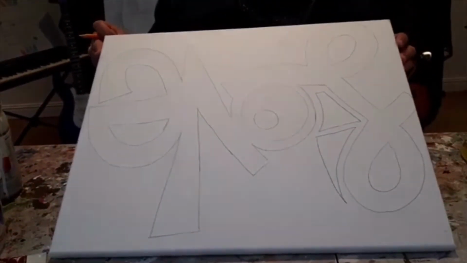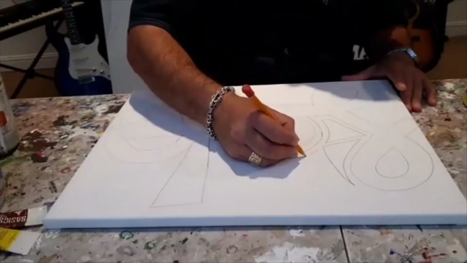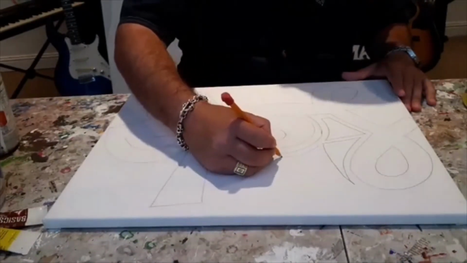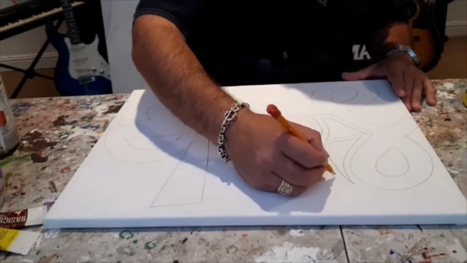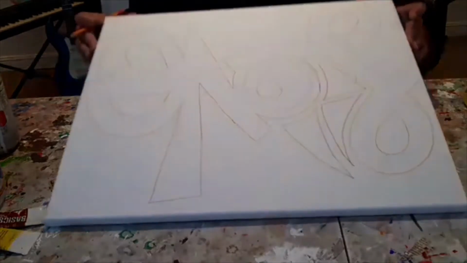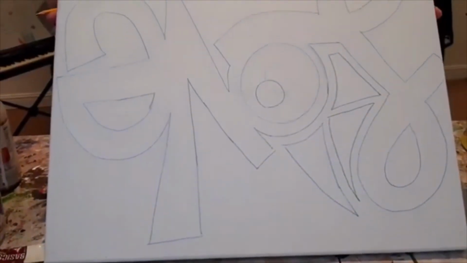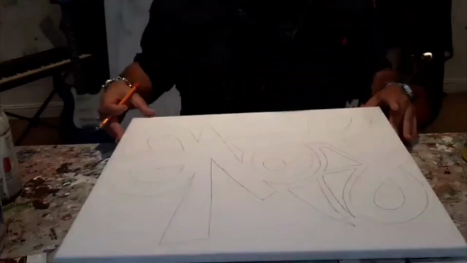You see that? And those shapes are not planned. They're just kind of going around. I don't have a plan for these shapes. Just kind of filling it, like these are kind of cool triangles that are coming out. They're not perfect. They're kind of slanted, sharp triangles.